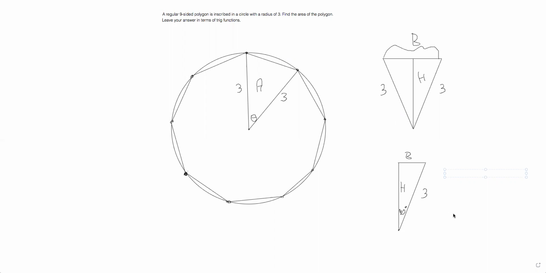So if we think of SOHCAHTOA, this is going to be sine. So sine of 40 degrees is opposite over hypotenuse. That means that sine of 40 degrees would be b over 3, because b is the opposite of the angle, and then 3 would be the hypotenuse of the angle. Which means if we were to just solve for b, b would be 3 times the sine of 40. I'm going to make a modification here.